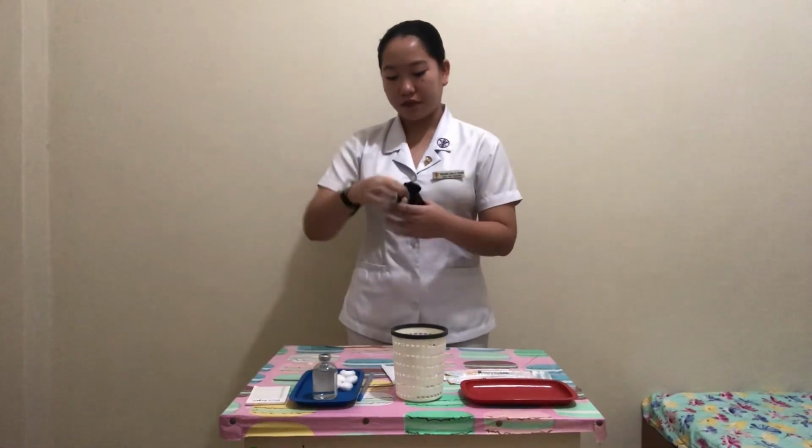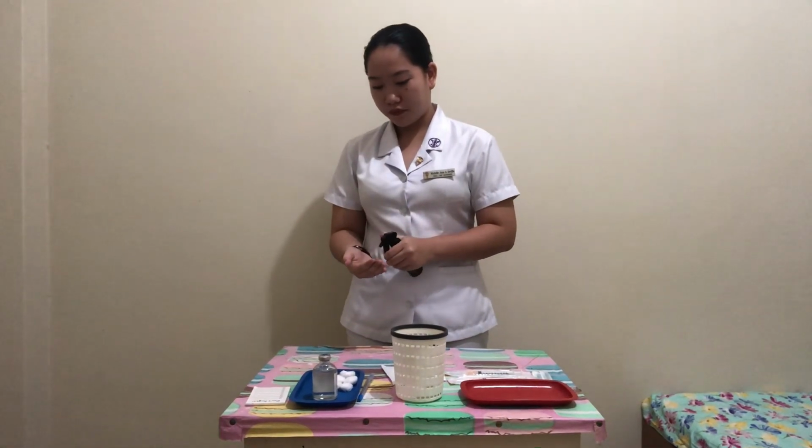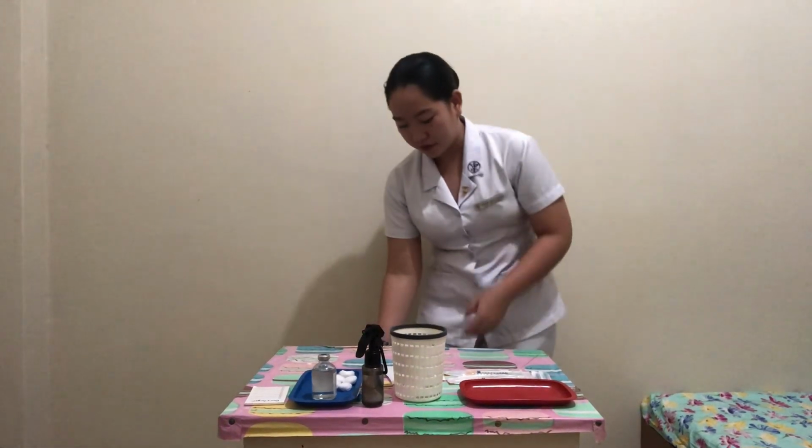So after gathering the equipment needed, I'll perform hand hygiene to deter the spread of microorganisms and avoid cross-contamination. So now for the intradermal and subcutaneous injection, we will be preparing medication from a vial. So first, we'll have to read the doctor's order and compare the medication in hand.